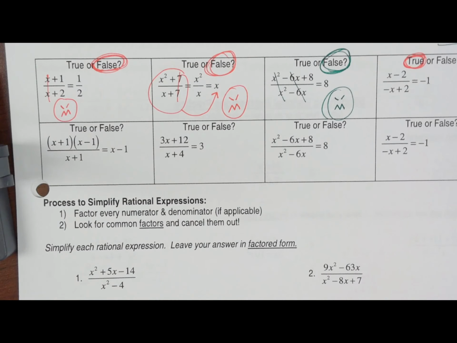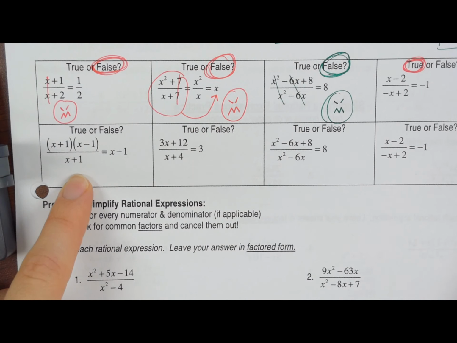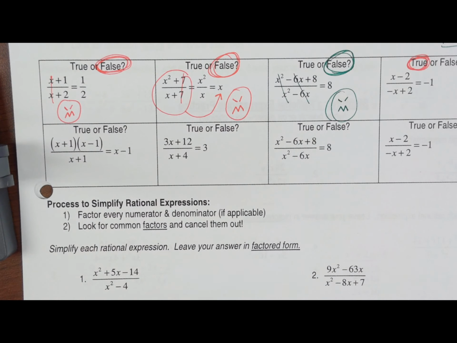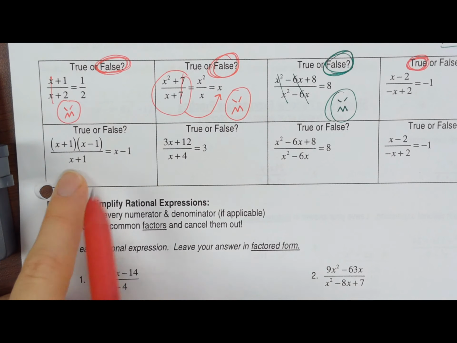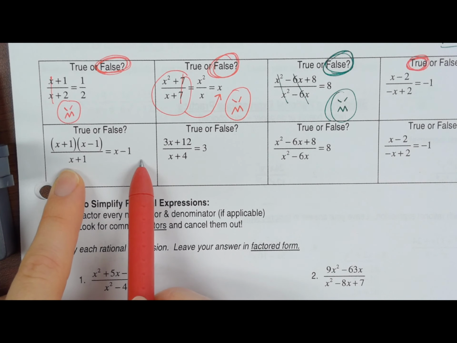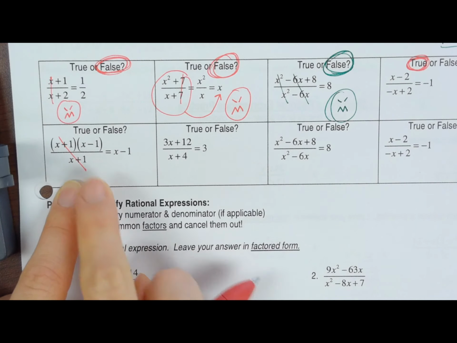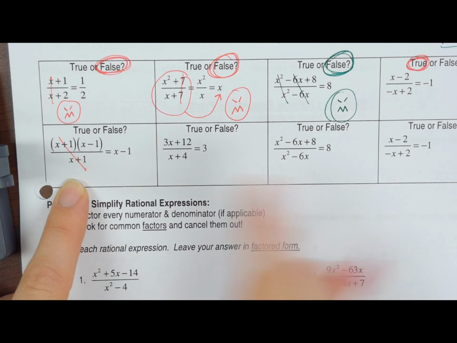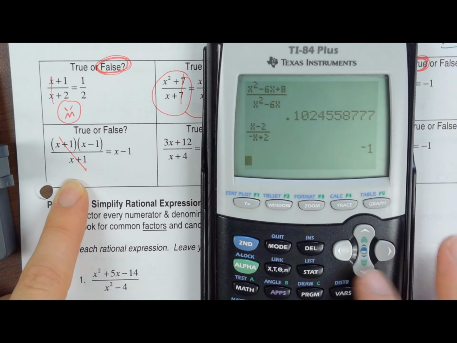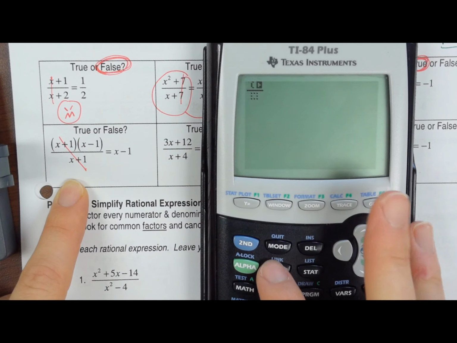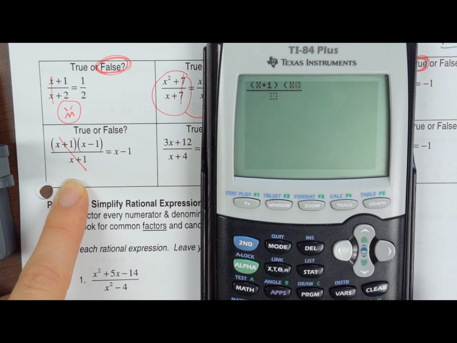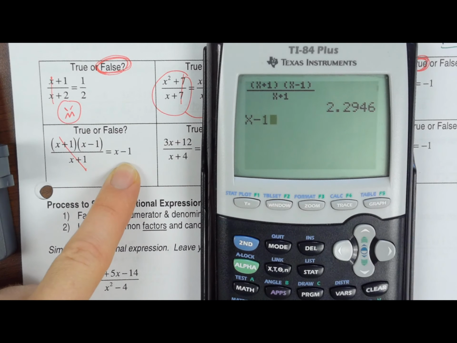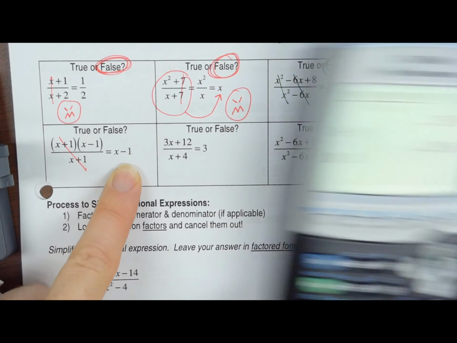Let's take a look at the next one. This guy: x plus 1 in parentheses times x minus 1, all over x plus 1. How do you think I got from here to here? Nope. If you cancel out the x plus 1s, what you'd be left with is that. Let's see if that works. Okay. Woo! For real this time.